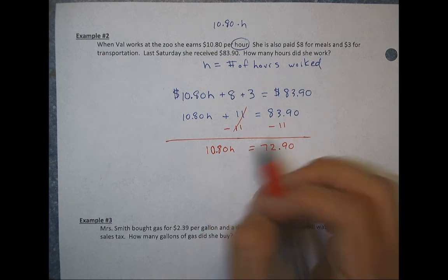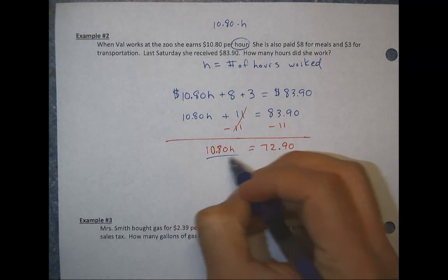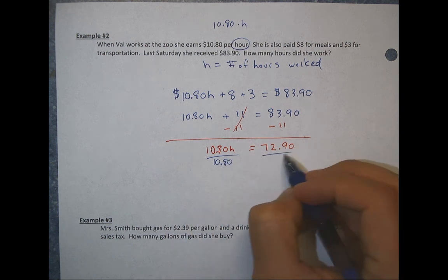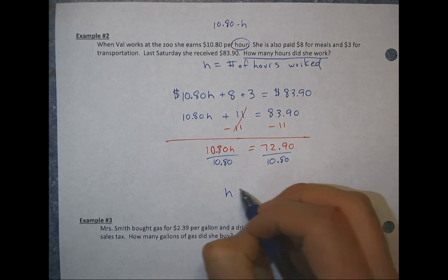Each hour was $10.80. So we want to figure out how many hours she got paid $10.80 for, because that's our question. How many hours did she work? We're going to solve for H.